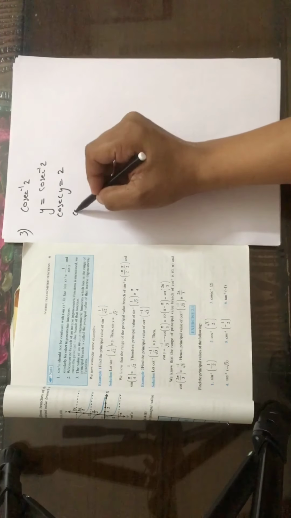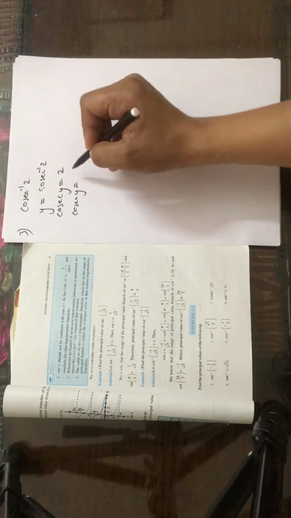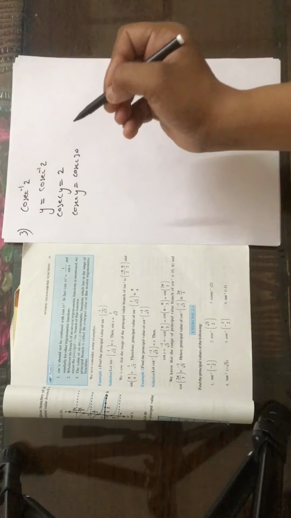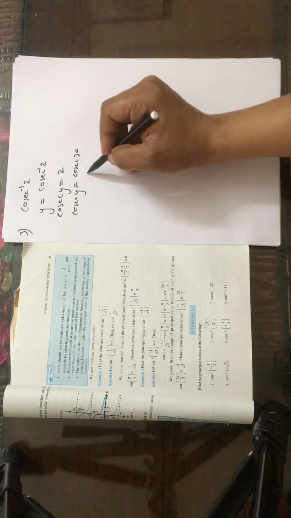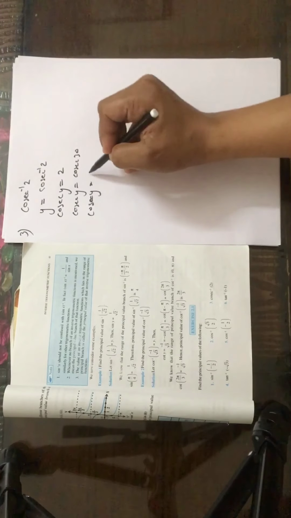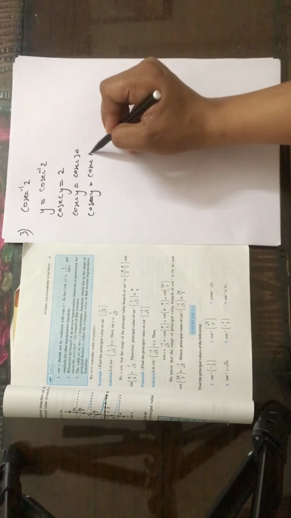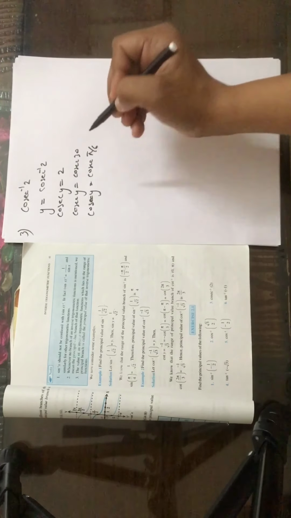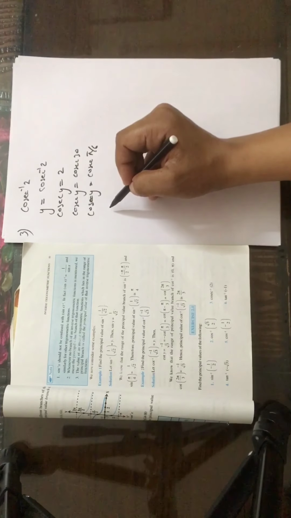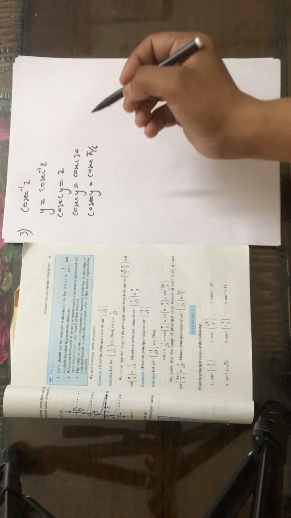Now, go back to the table. What you will find? Cosec y equals cosec 30. You might be wondering, all questions have almost the same values. Cosec y equals cosec pi by 6, right? Got it?